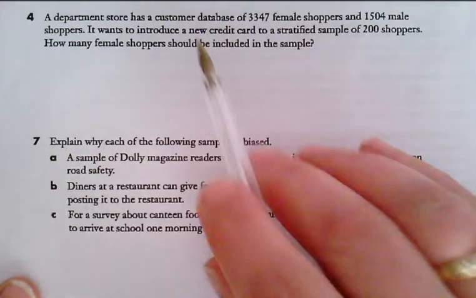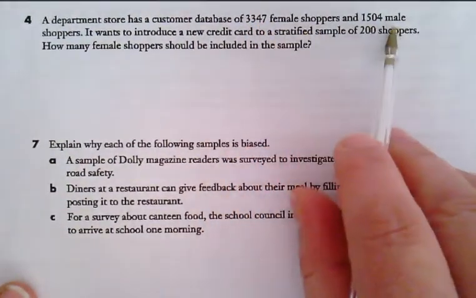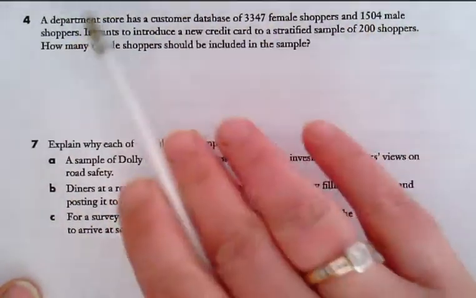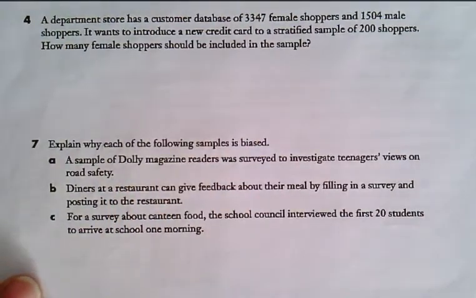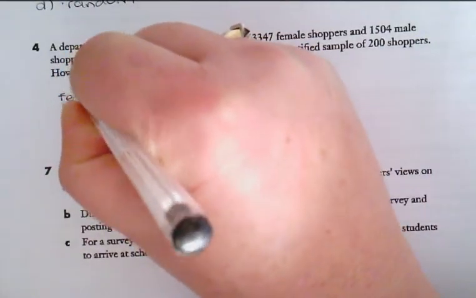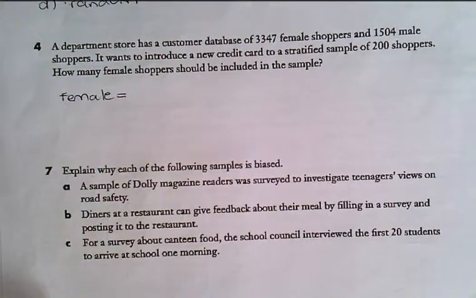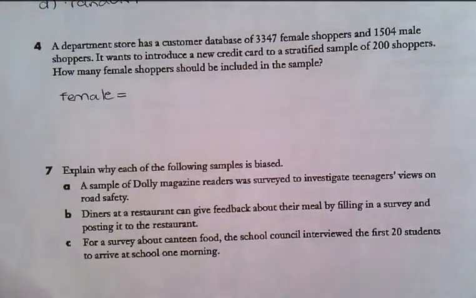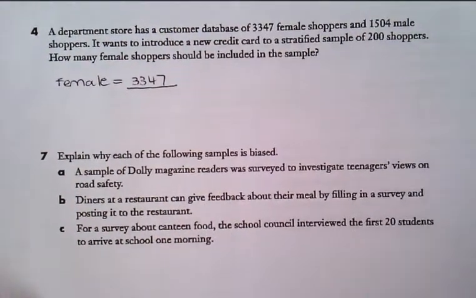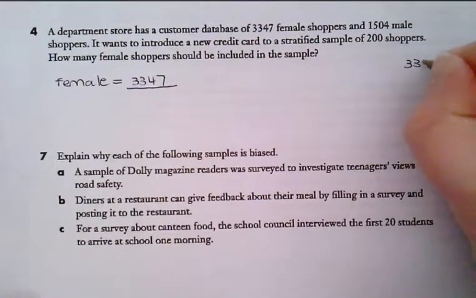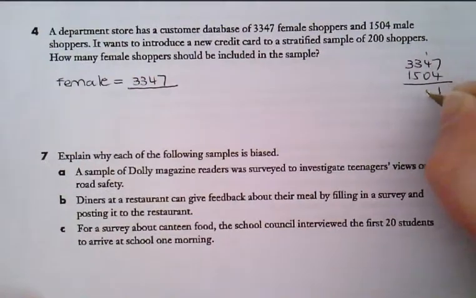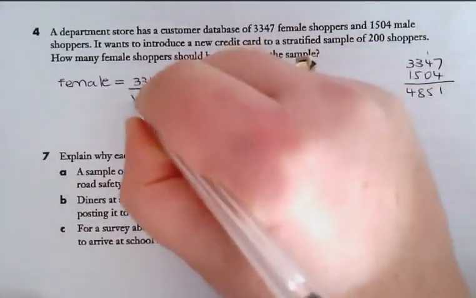Question 4, a department store has a customer database of 3,347 female shoppers and 1,504 male, and it wants to introduce a new credit card to a stratified sample of 200 shoppers. How many females? Now we need to look at the fraction that are females, just like we looked at in our example of the school population. We've got 3,347 females out of the total shoppers in the database. So that's 3,347 plus 1,504, just adding them together, we've got 4,851 shoppers.